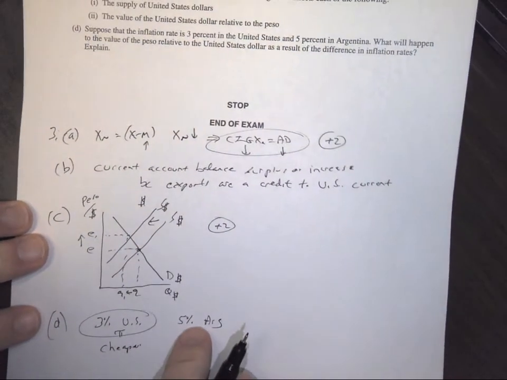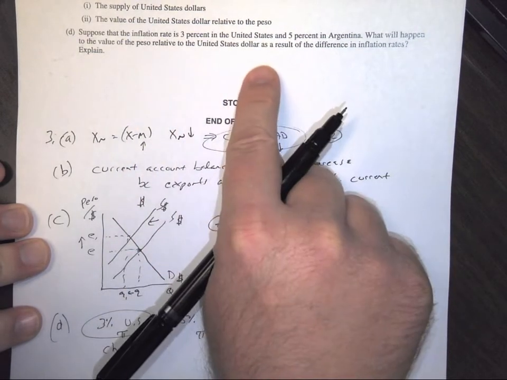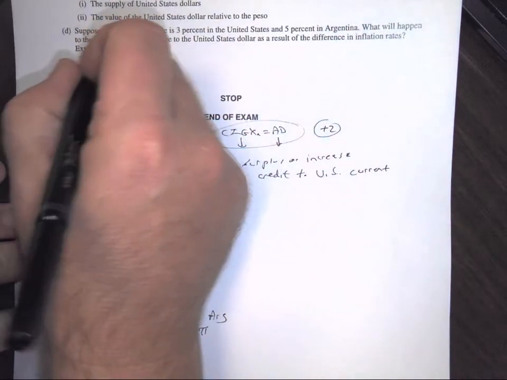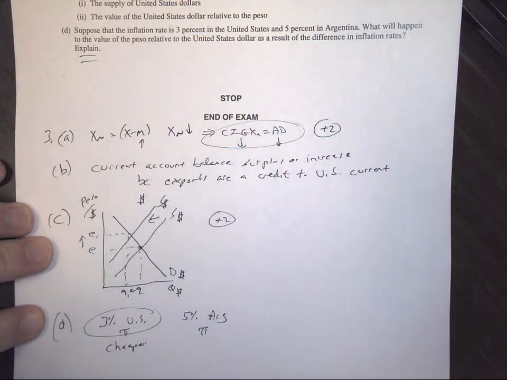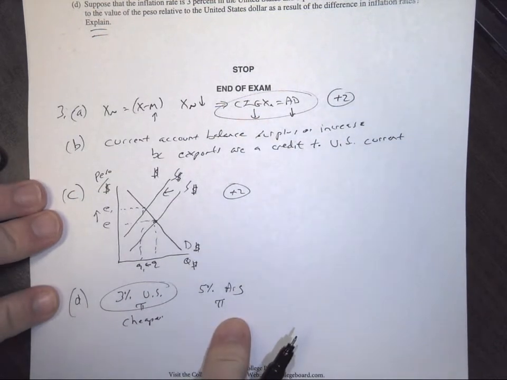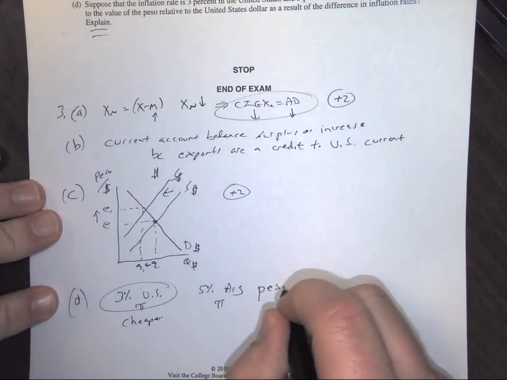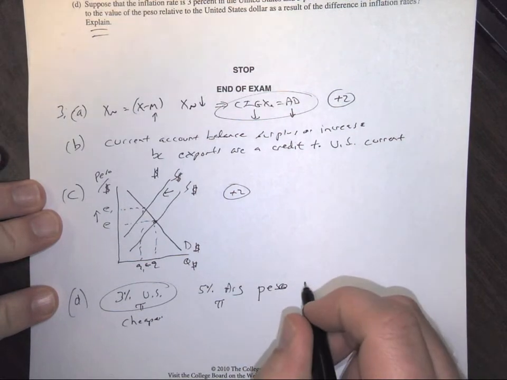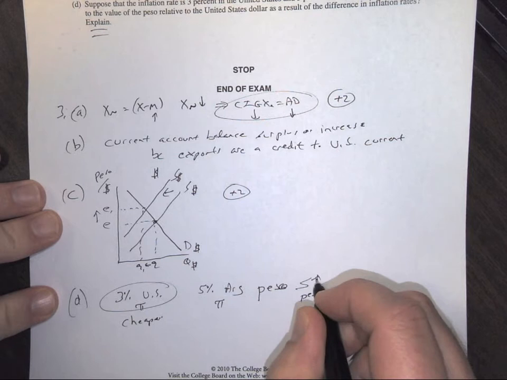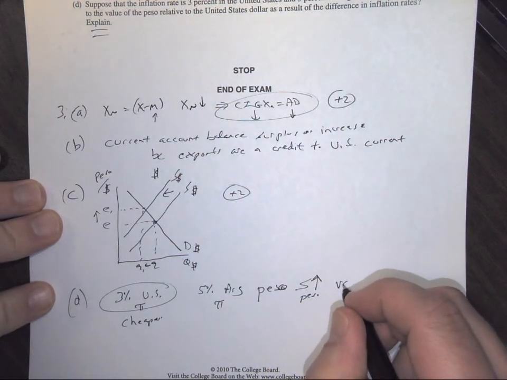So if I'm thinking that's going to be cheaper, what will happen to the value of the peso relative to the US dollar as a result of the difference in inflation rates? And of course, there's that magic word explain, and that gets you a point as well. So the value of the peso, if I'm in Argentina and I want to buy things from the United States, what's going to happen to my peso? I'm going to put it back in the supply, aren't I? So the supply of the peso is going to go up. And if there's more of it, what does the value do? It's going to depreciate.